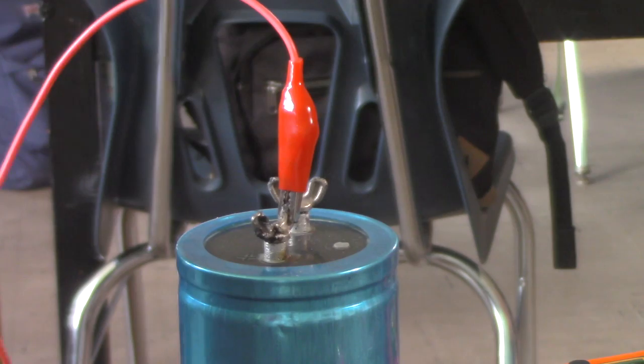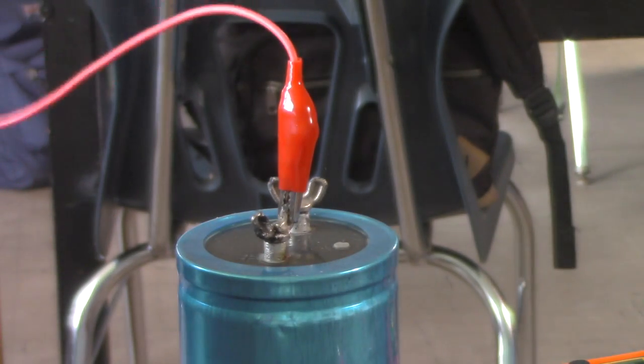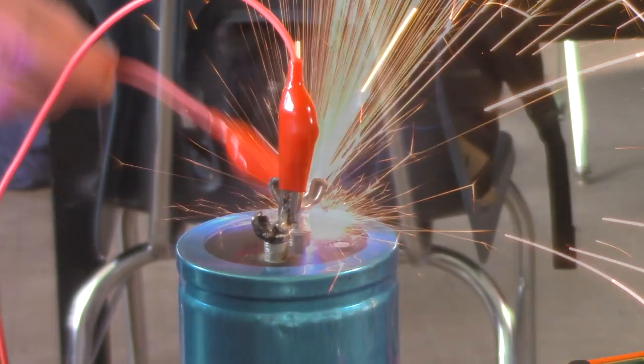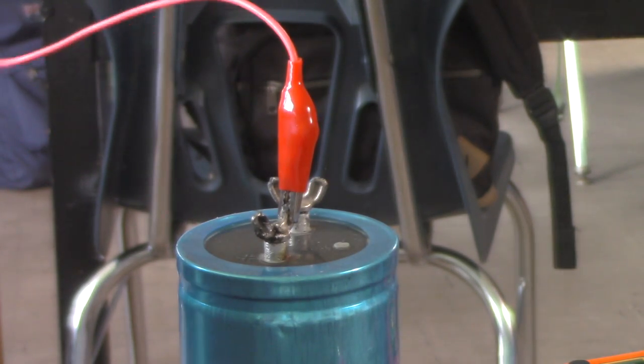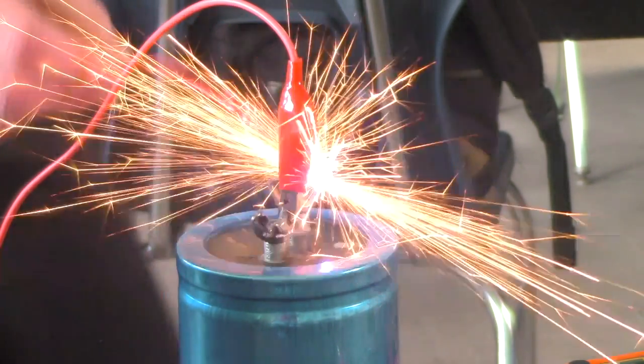Your battery yet? There you go. There you go. That's cool.